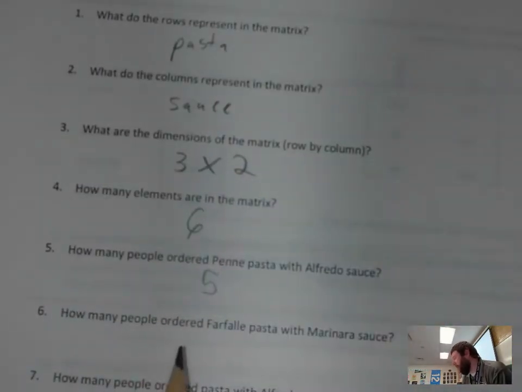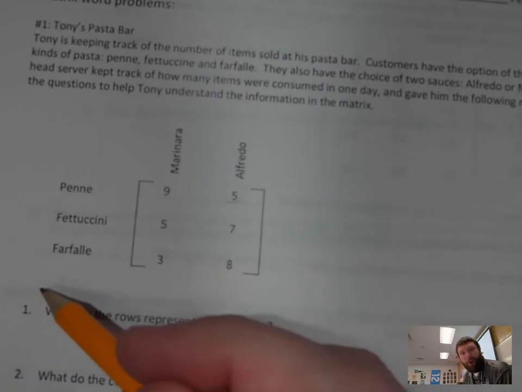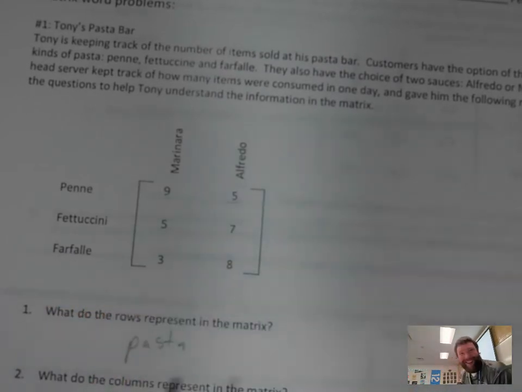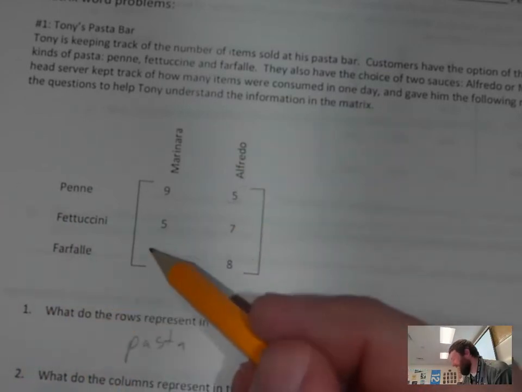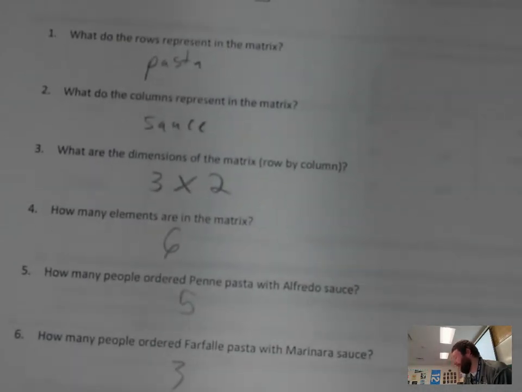How many people ordered farfalle pasta? I'm sure I said that wrong. I don't even know what kind of pasta that is, which probably means it's a weird pasta. I don't know, maybe I just don't know pasta very well, but I've never heard of that. With marinara sauce, whatever that is, and the marinara sauce, that's the third row, first column, so that's 3, right? So 3 people ordered that.